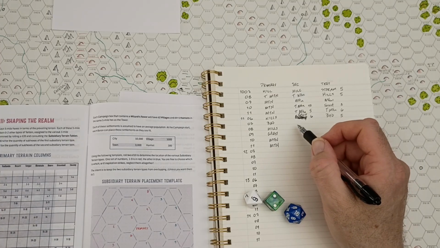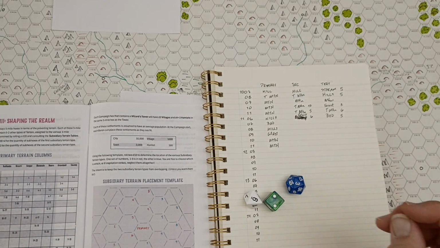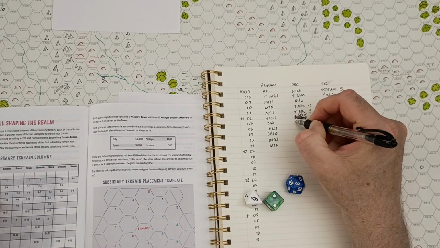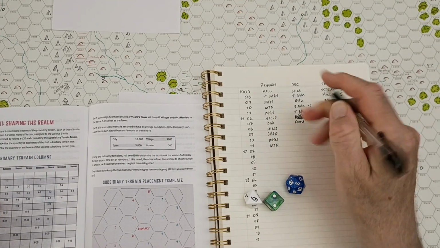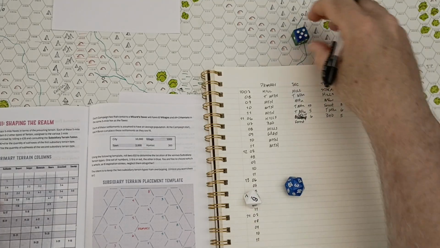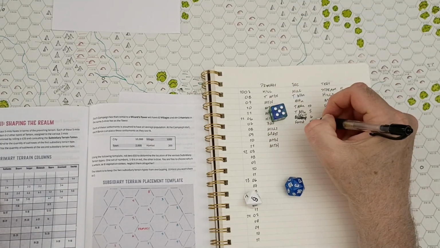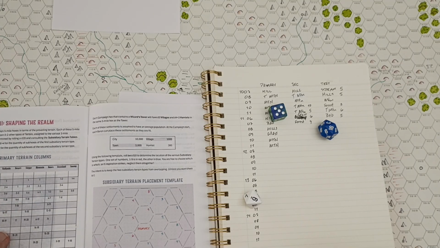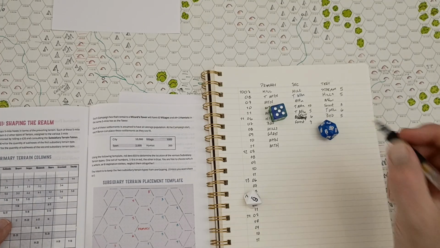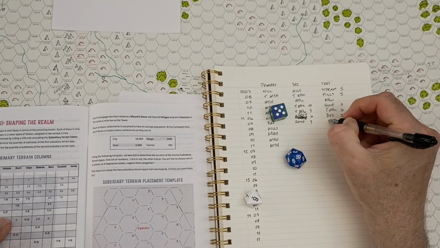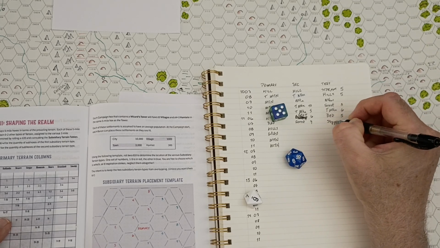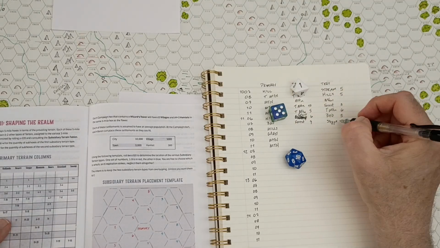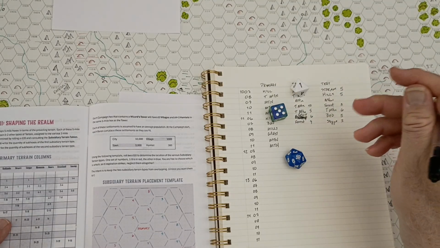Now we're on Badlands. Secondary terrain is a 3. That's going to be forest. D6 plus 4. 9. Tertiary terrain is a 16. 16 for Badlands is steppe. That's going to be a plateau. How big is that plateau? It is 3 1-mile hexes.